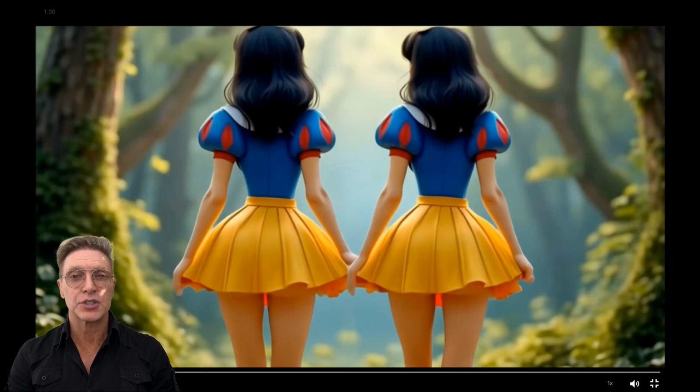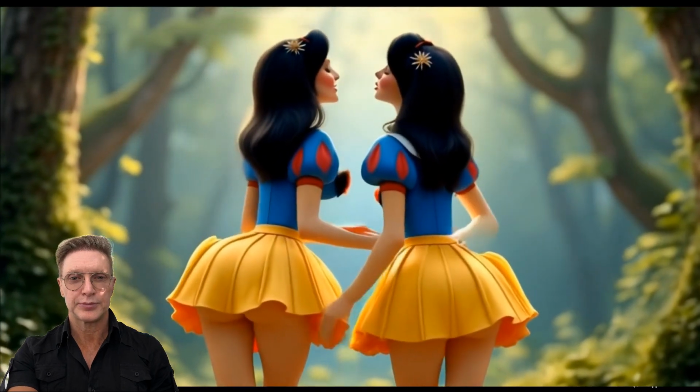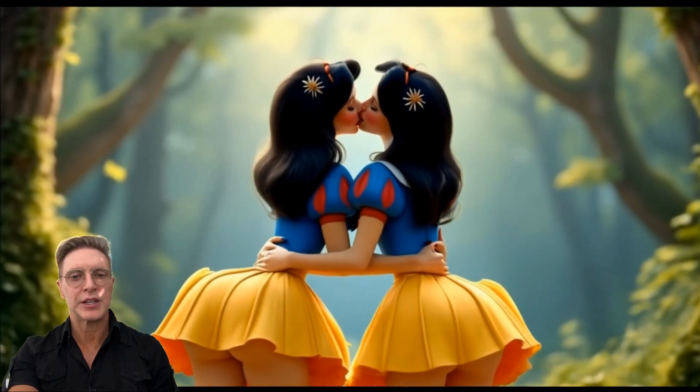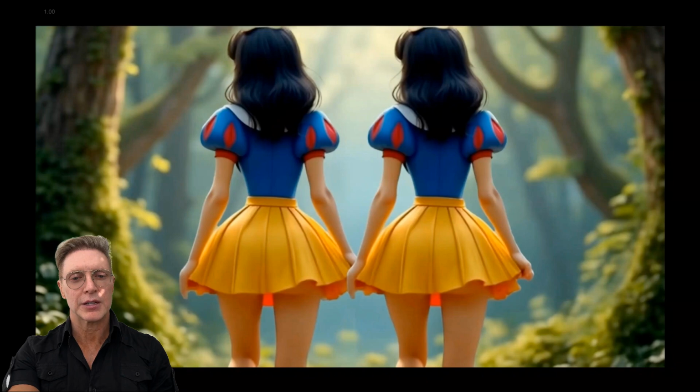And instead of just using the built-in hug effect, I explicitly said in the prompt that they are both the gorgeous Snow White character and that they will turn and kiss. And let's see how that turned out. I think that's much better than the built-in hug effect.